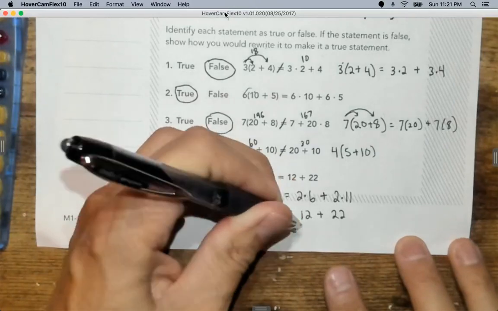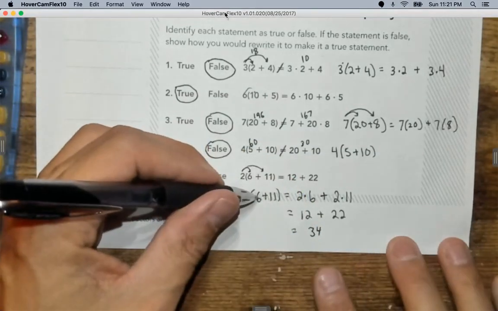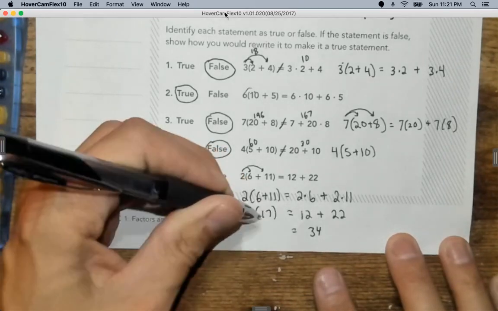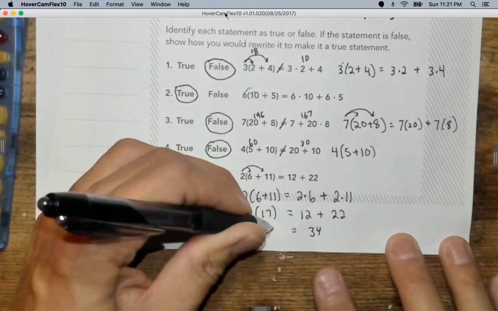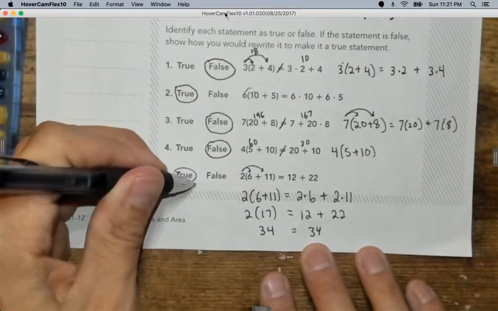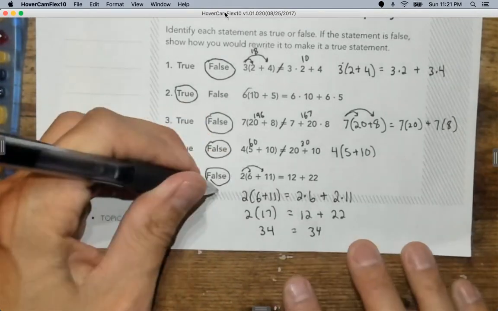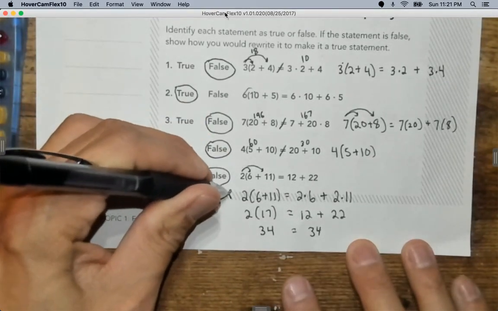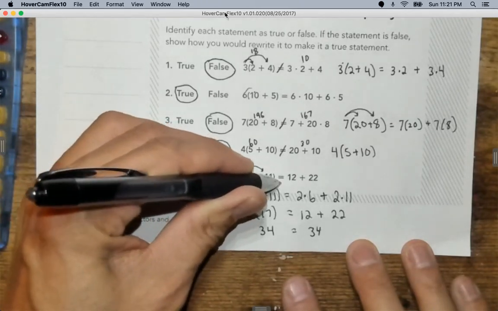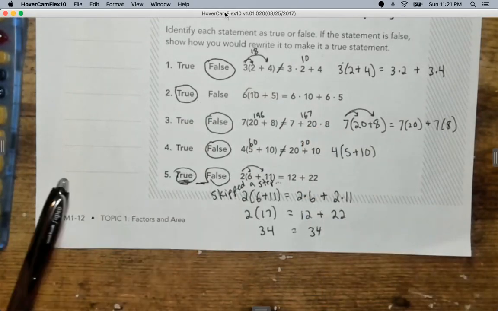If I did the same thing on the left side, I'll get the same answer. 2 times 17, and 2 times 17 is 34. And so I still get the same answer on both sides. This one's kind of in between. I would almost kind of say false because they skipped a step. All right, whereas the other ones weren't equivalent on both sides. This last one, they kind of skipped a step for what they would show to show the distributive property. Okay.